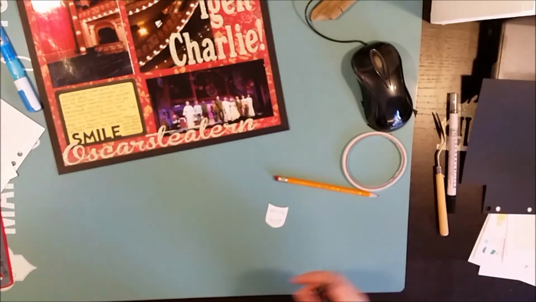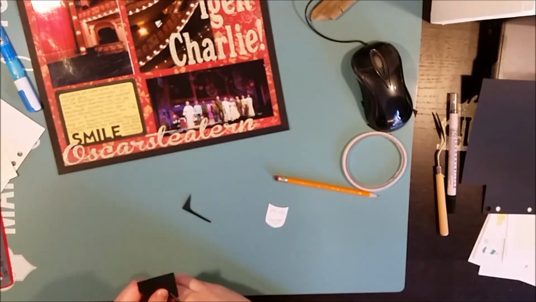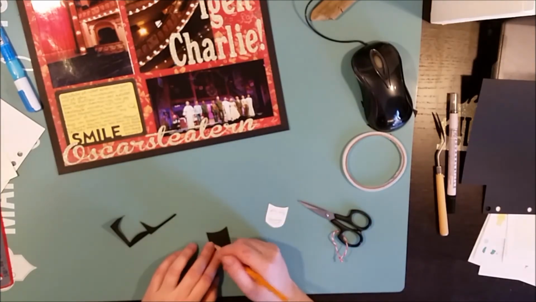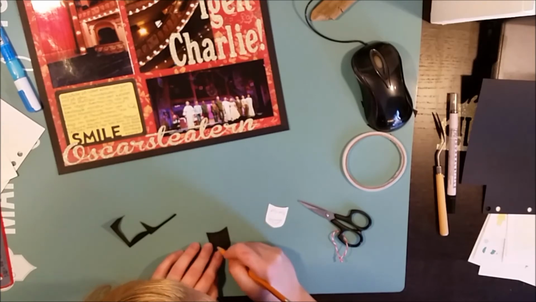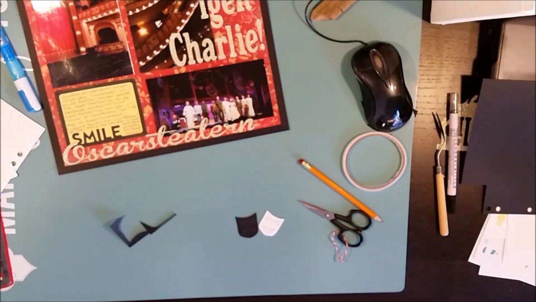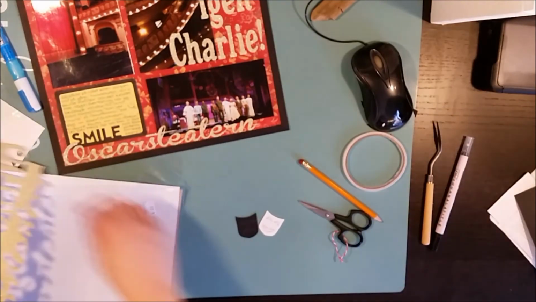So I drew the shape of the mask to make a template, and then I traced it onto black and white paper, and I just hand drew the faces and the mouth and the eyes. I got my craft knife and cut out the details, and I'm really pleased with this.